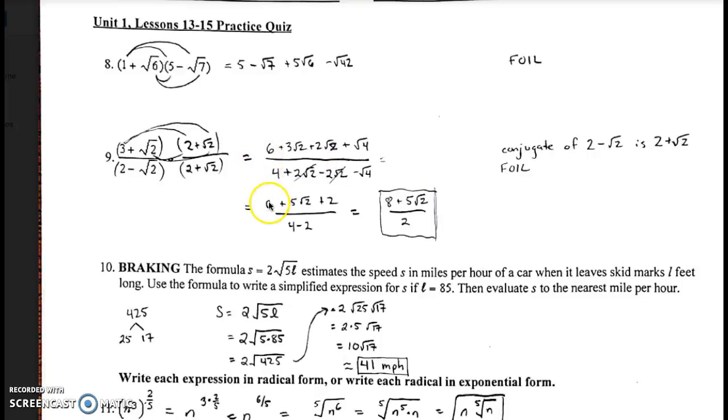The numerator simplifies to 6 plus 5 root 2 plus 2. We had a 3 root 2 and a 2 root 2. That makes 5 of the root 2's. The bottom, the O and the I are always going to cancel out when you do FOIL. That's why you do a conjugate. Then we had 4 minus root 4. Root 4 is 2, so we just have 4 minus 2. When we combine all this stuff, you get 8 plus 5 root 2 in the top divided by 2. You can leave your answer like this, or you could break it apart and say 8 divided by 2, which is 4, plus 5 root 2 over 2. You can't simplify that, but it's fine also just to leave your answer this way.